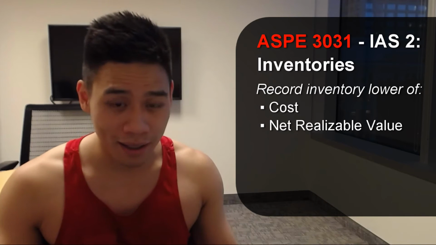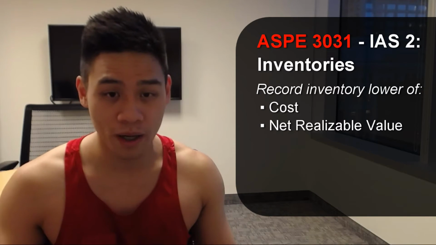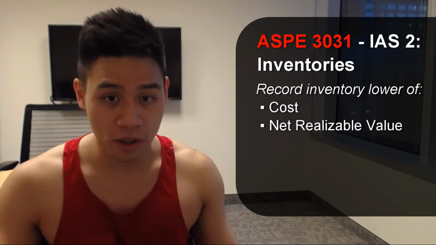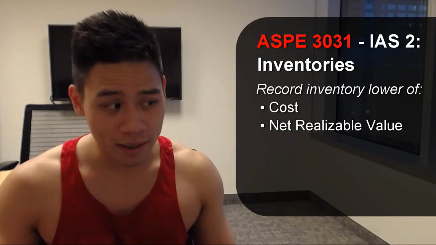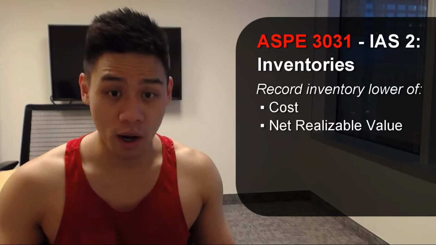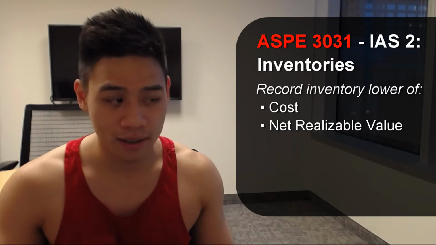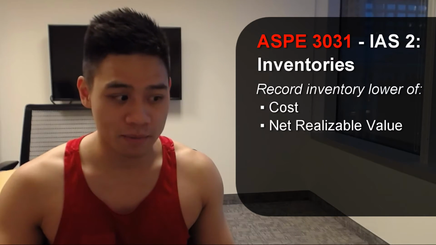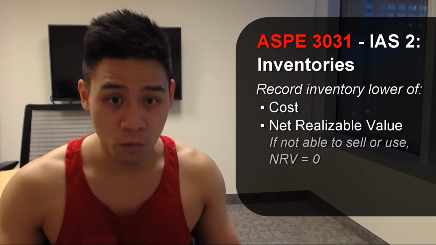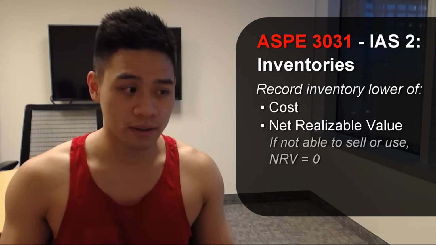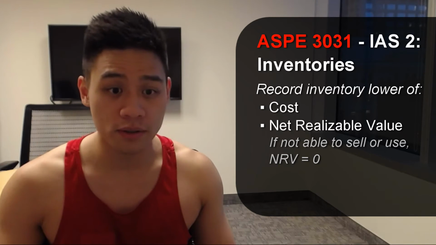So what the heck is cost? Cost is just what we have recorded on our books. Net realizable value is what the customer or the market is willing to pay for it. The formula for that is proceeds minus selling cost. If the inventory cannot be sold or used, the NRV will be reduced to zero.